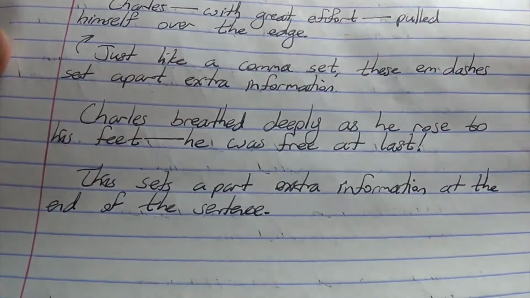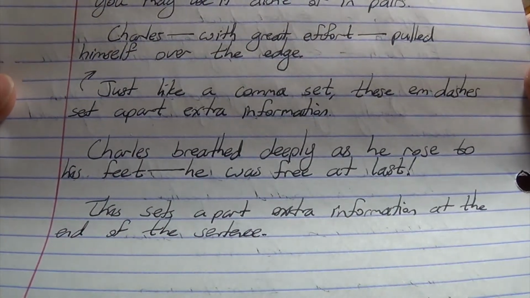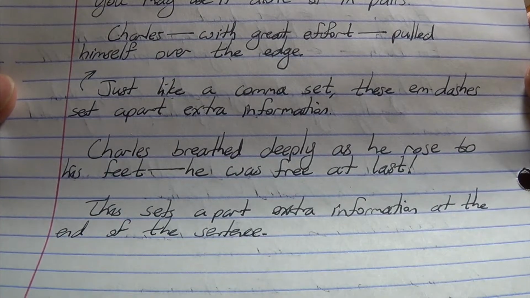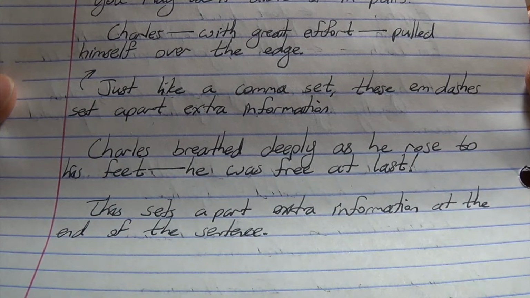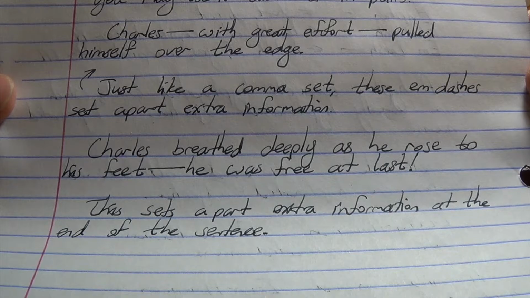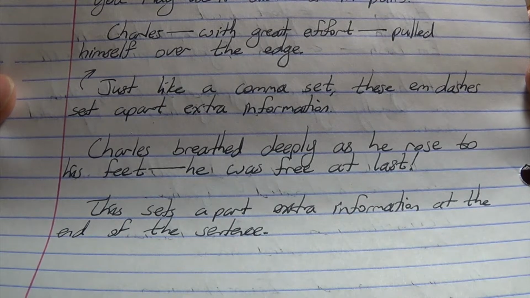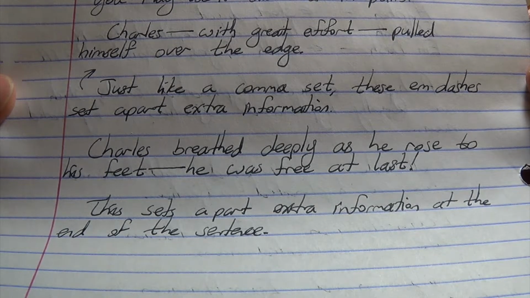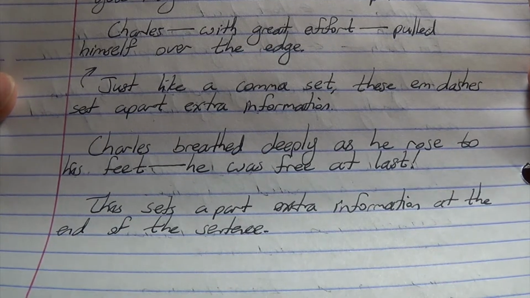If you have, just like with comma, information at the beginning or the end of the sentence that is extra, you can use an M dash there as well. Charles breathed deeply as he rose to his feet. He was free at last. This sets apart the extra information at the end of the sentence.